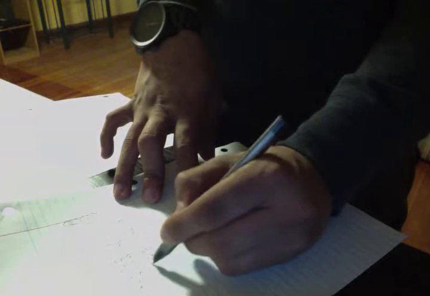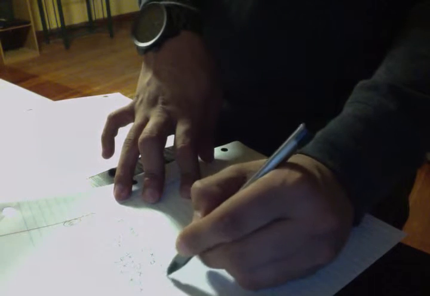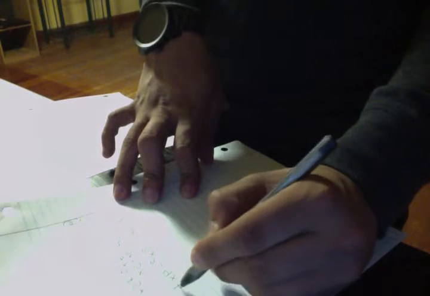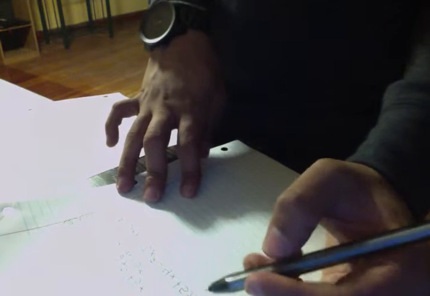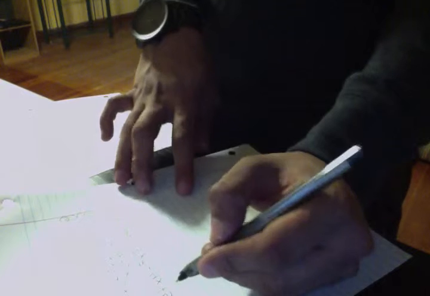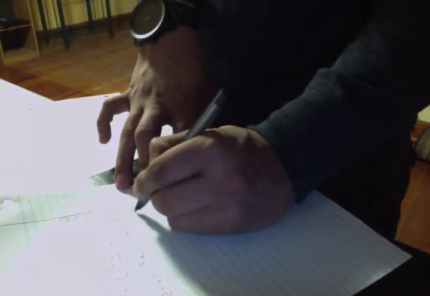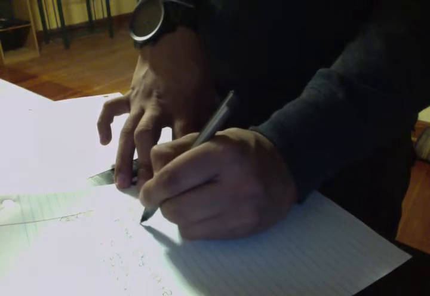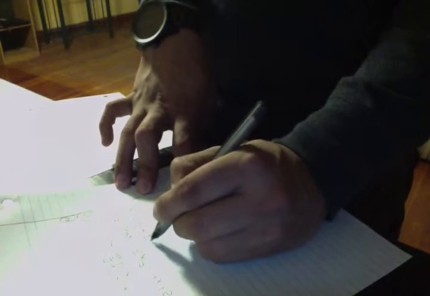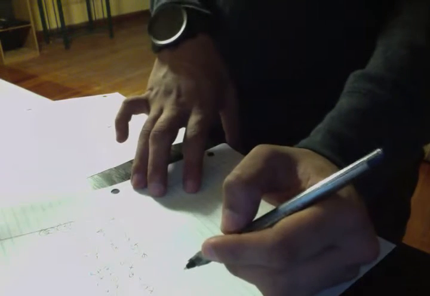So then your final answer would be 3x squared minus 4x plus 5x. So this is the derivative. That's a derivative rule.